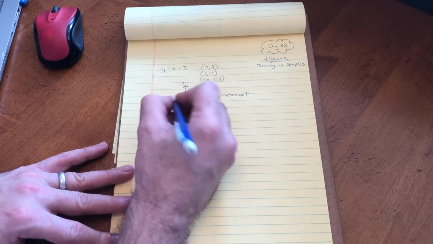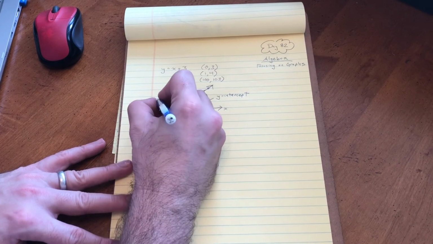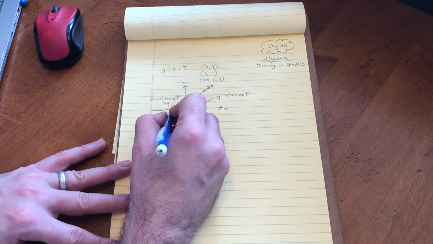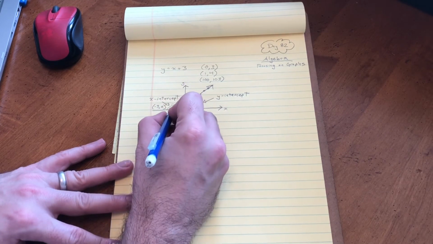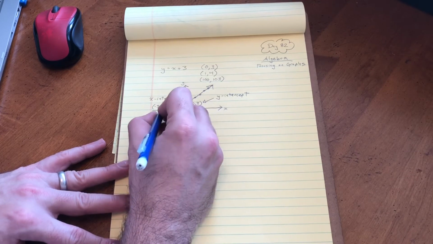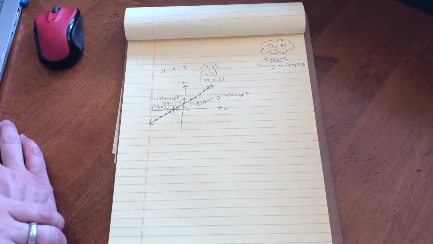Just as importantly, maybe more so, I have over here where it crosses the x-axis, giving me an x-intercept. This is the input value when the output value is 0. If I'm not moving up or down, I'm directly on the x-axis, making the output 0. So that's what it means to be an intercept.